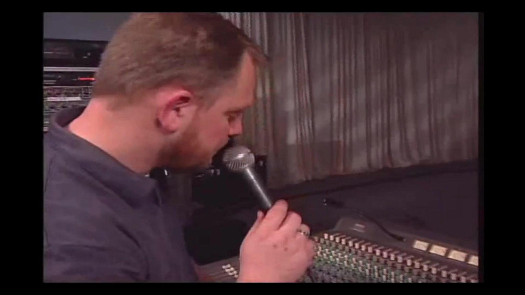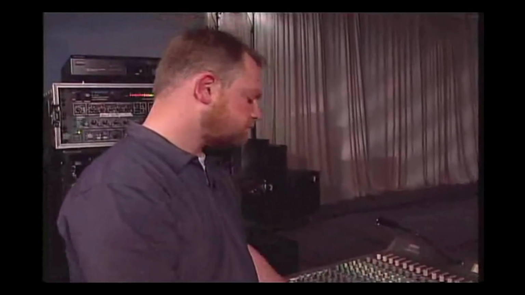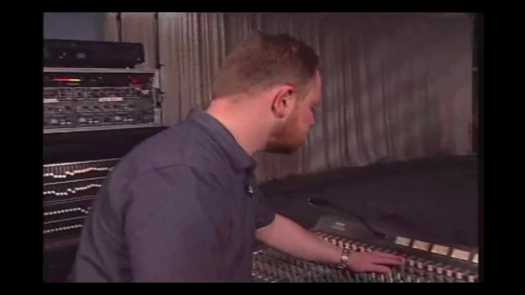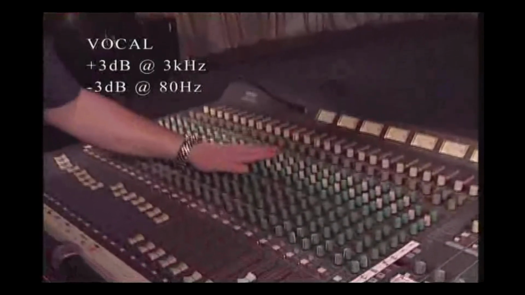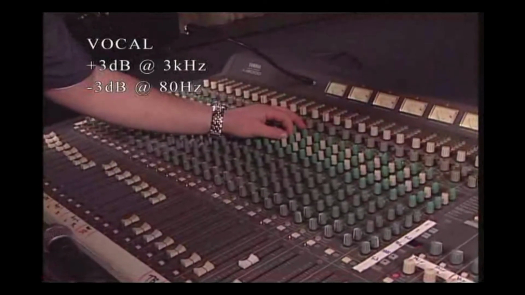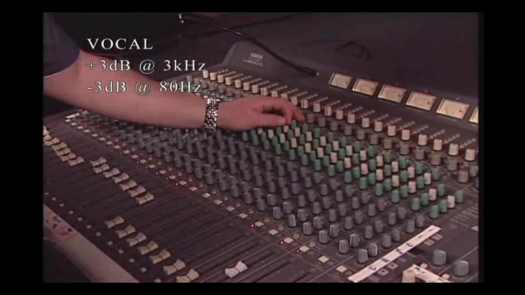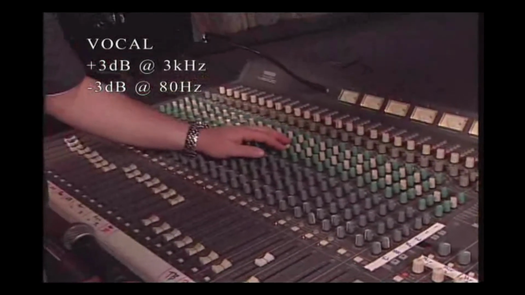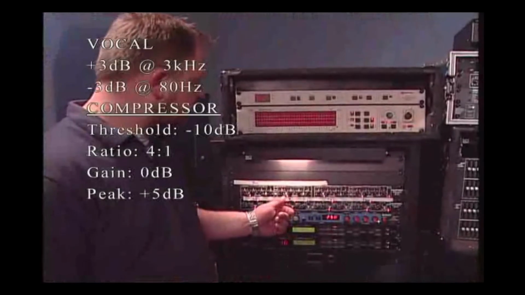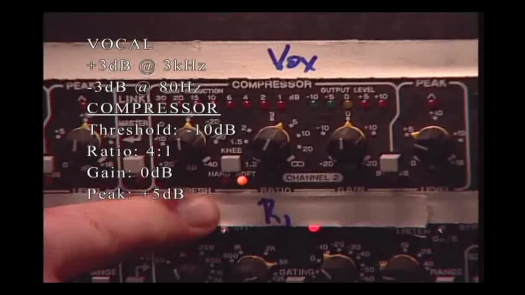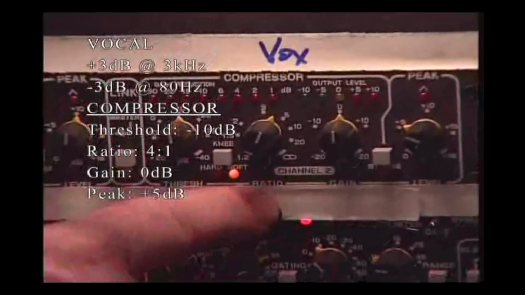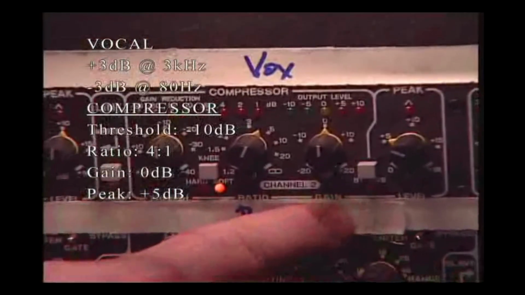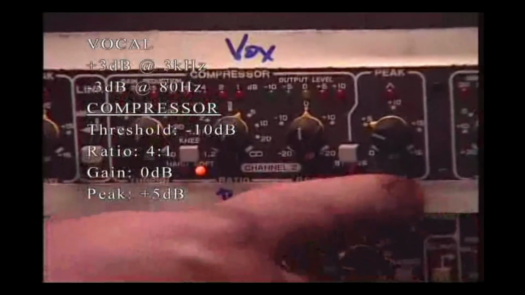All right, stand by. Okay, explain a little what you did. Well, first I adjusted the input gain and then the EQ. I took a 3 dB boost at 3K and I rolled off 80 Hertz 3 dB. My compressor settings here are negative 10 dB as a threshold, a ratio of 4:1, the output gain of 0 dB, and a peak limit of +5.